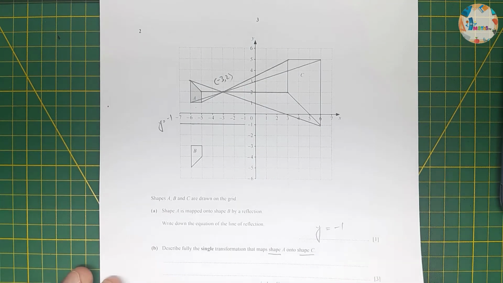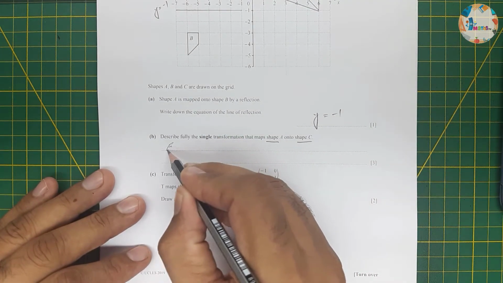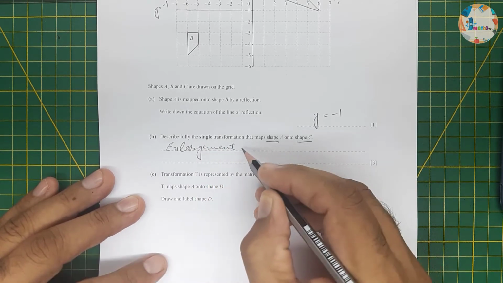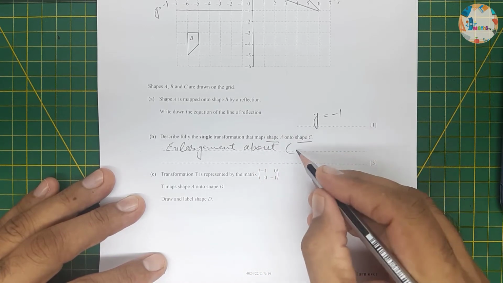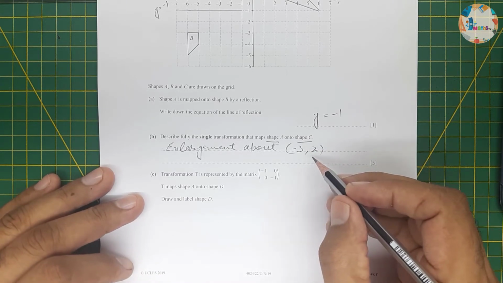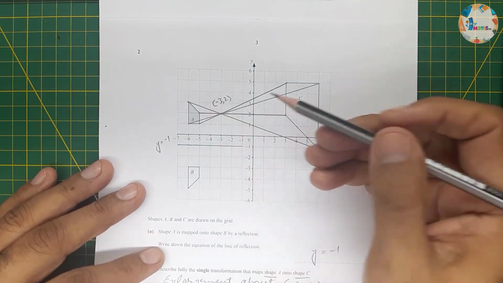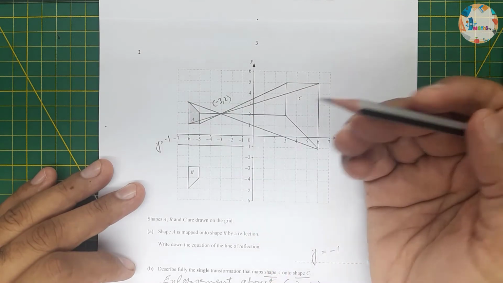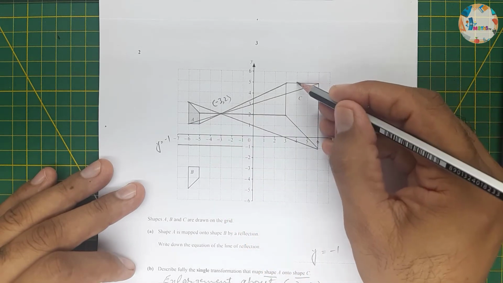So we can describe it fully like this: it is basically an enlargement about the point minus 3 and 2. This is basically the center of enlargement, and the size we can check. Like for example, if we see this one is 1 and 2 units, or we can check this base also. This is 1 unit, for example. This is 1 unit. This is 1, 2, 3 units.